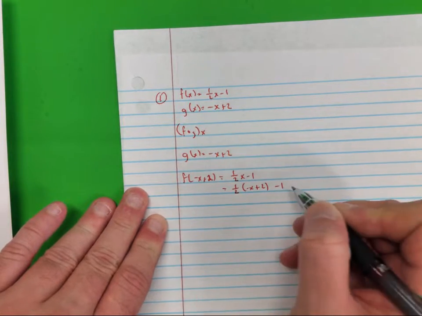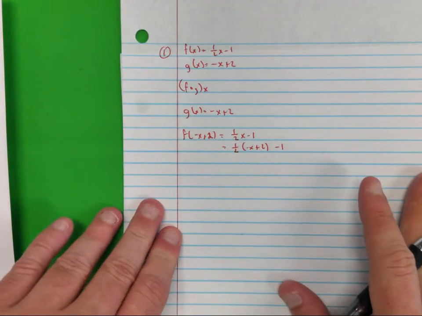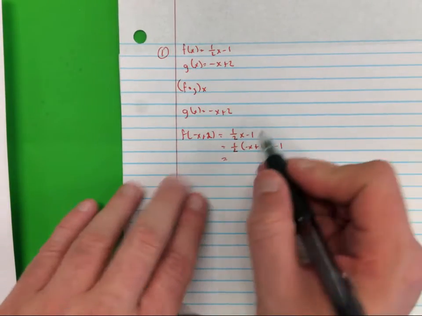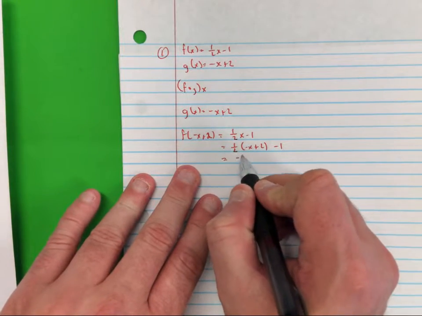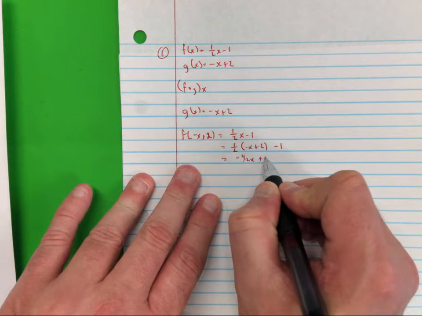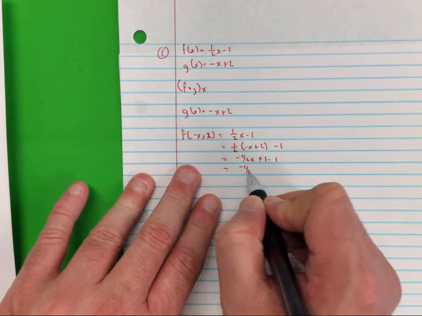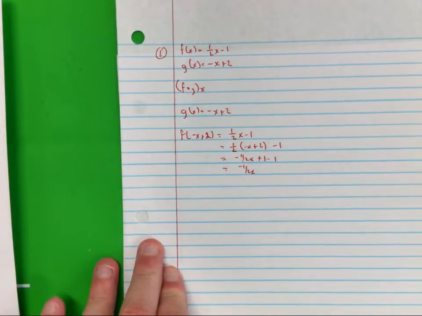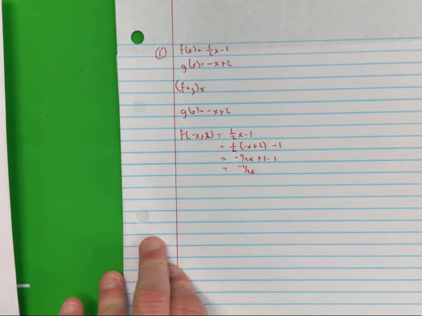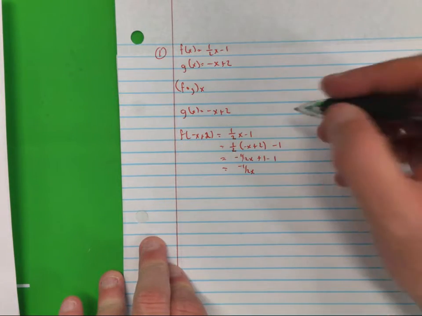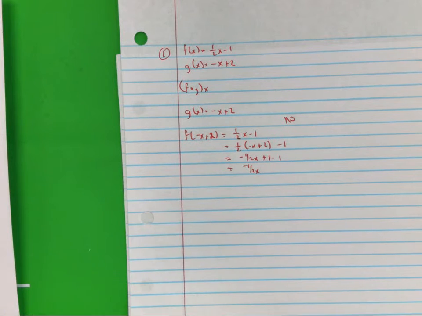I will be here in 0 period tomorrow, so if you want to come in here and work any of these, I will work them with you. 1/2 times negative x is negative 1/2 x plus 1 minus 1. Well, I can see right there that's not going to give me just x. It gave me negative 1/2 x. So that's no. So if you get to 1 and it's already not x, you can just stop and say no.